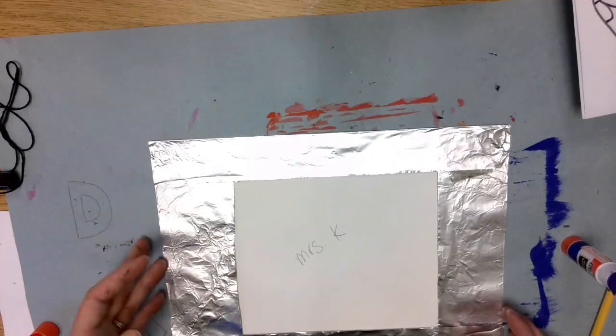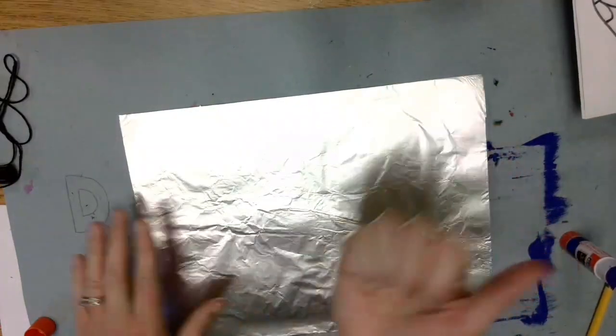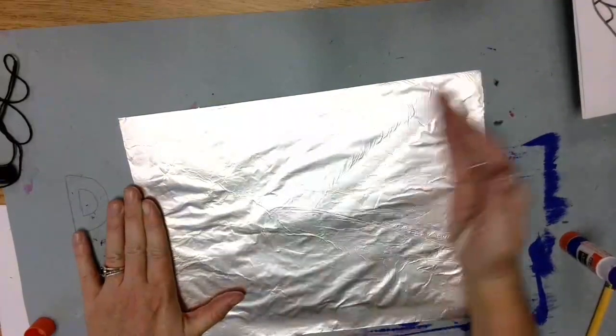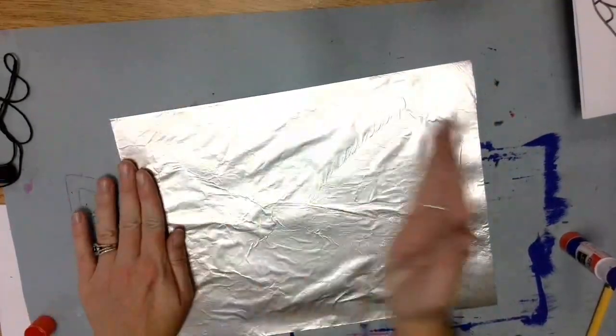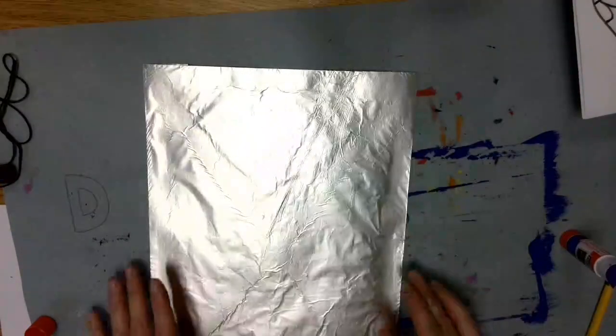Just like that. Now let's flip it over, and you can use like the soft part of your palms or side of your hand to just kind of smooth out some of the wrinkles. It's not going to be completely smooth, but you just want to kind of get it as smooth as possible. And that's all for this part of the video.